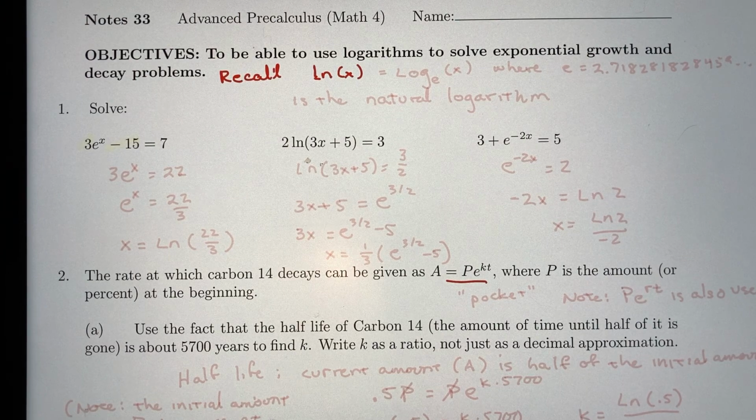I'm going to use capital L's, even though technically they like to use little l's, because it looks like an I if you use a little l. ln x is log base e of x, where e is this weird number a little less than 3, the way that pi is a little more than 3.